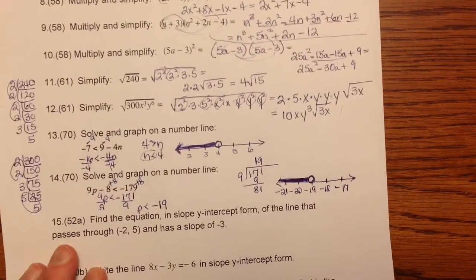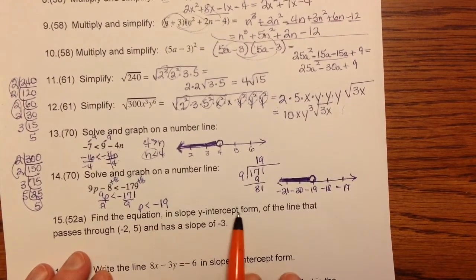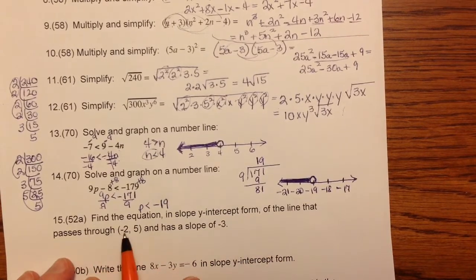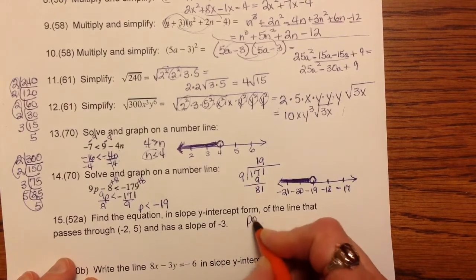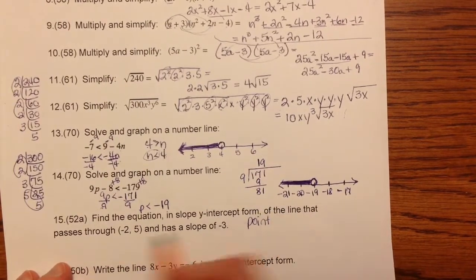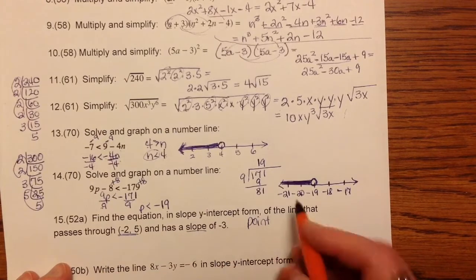Okay, number 15. Find the equation in slope-intercept form of a line that passes through (negative 2, 5) and has a slope of negative 3. It's called the point-slope formula. And there's your key words, point and slope, point, slope.